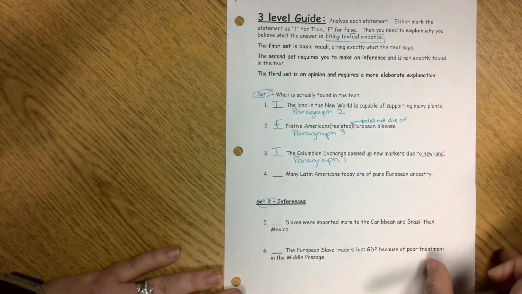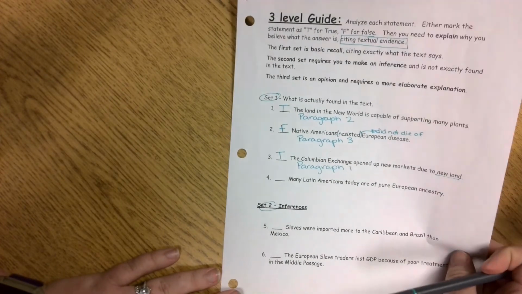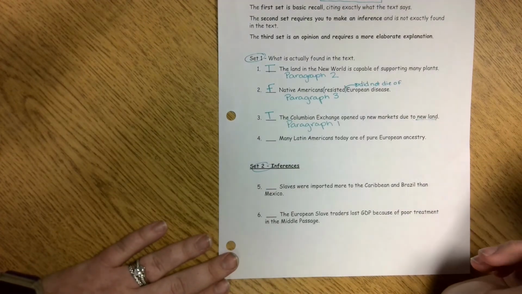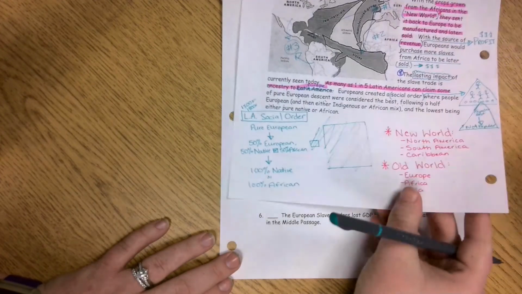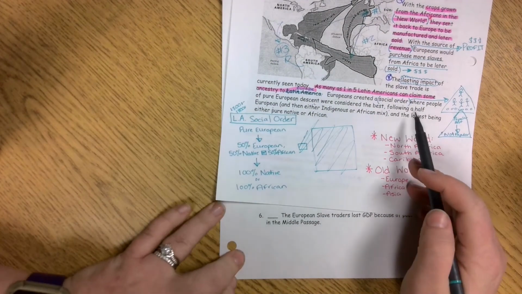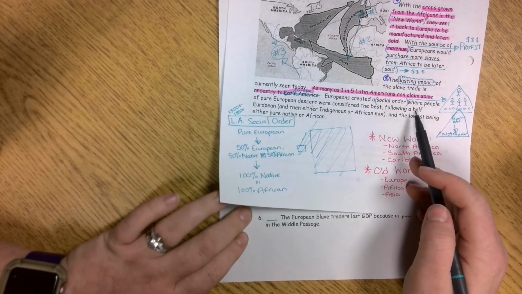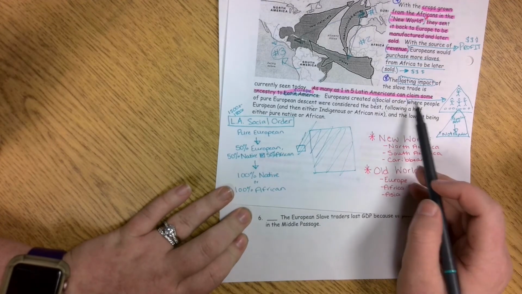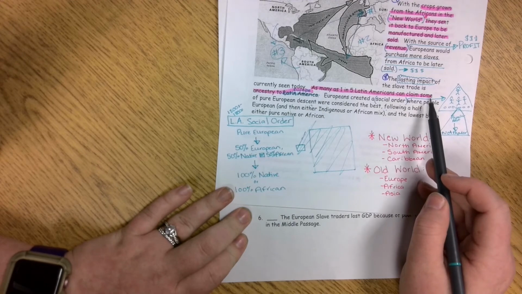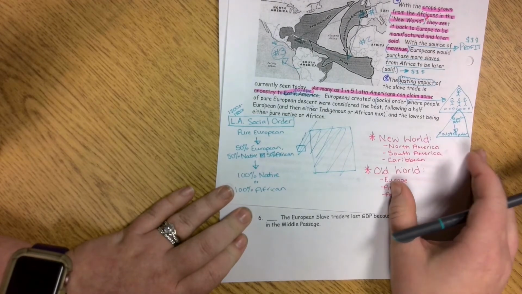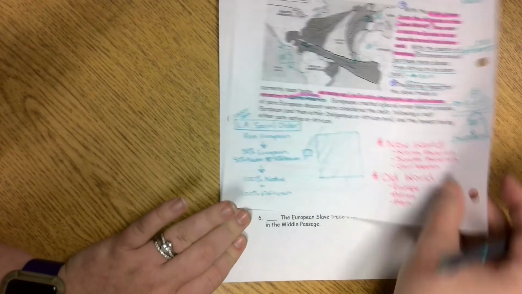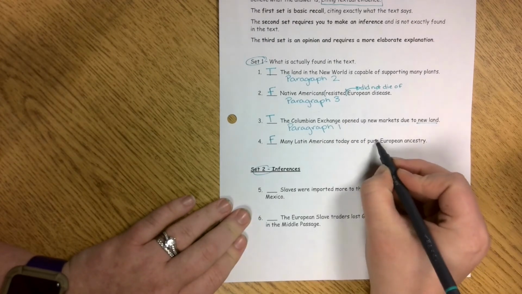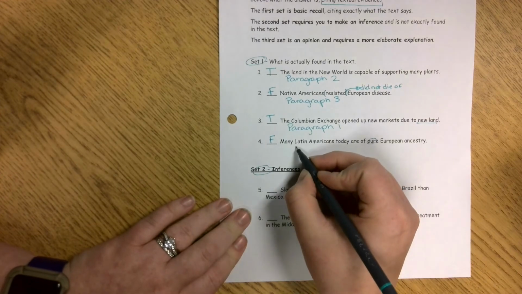All right, finally, number 4, many Latin Americans today are of pure European ancestry. I definitely remember that was on our back page, so let's go there. The lasting impact of the slave trade is currently seen today. As many as 1 in 5 Latin Americans can claim some ancestry to Latin America. Okay, so they're not pure European, but they do have some kind of European background. So this is false because of this. So I'm going to cite, what was that? Paragraph 8.